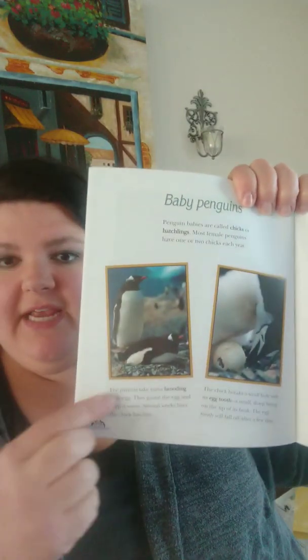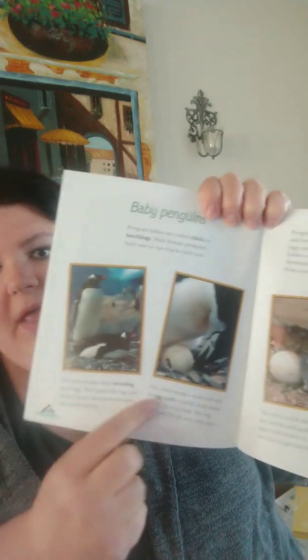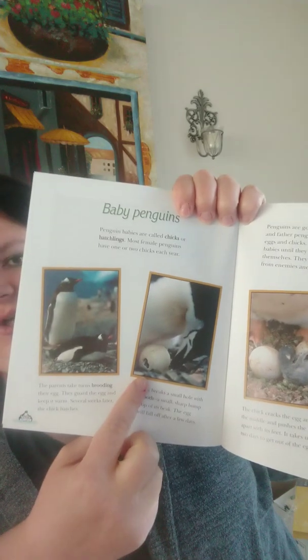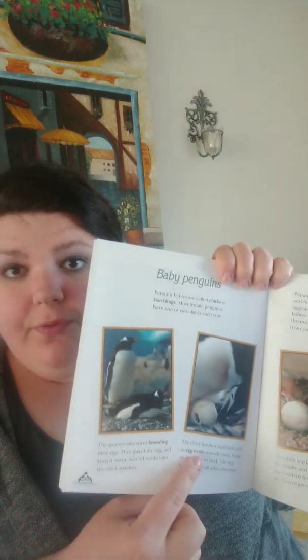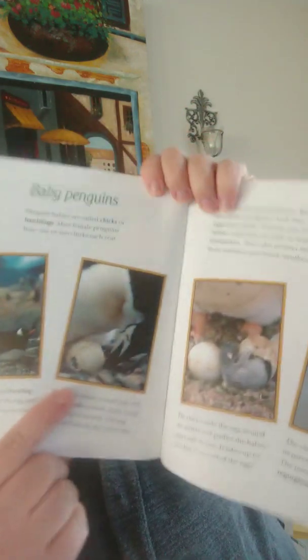Now, did you hear any sequential order? Did they take you from what happens first and all the way through? I'm pretty sure that's what I heard. First, we heard how the parents take turns once there's an egg, and they rest on the egg to keep it warm. Then we heard that when it's time for the baby chick to start cracking, they use something called an egg tooth, and they start cracking to get the egg open.